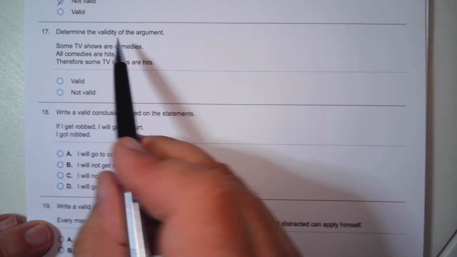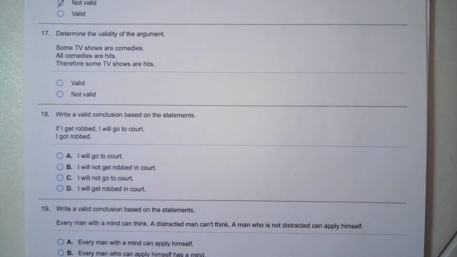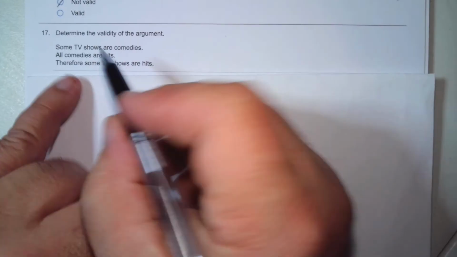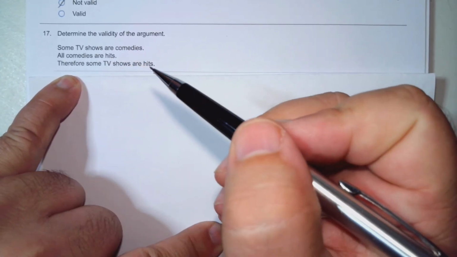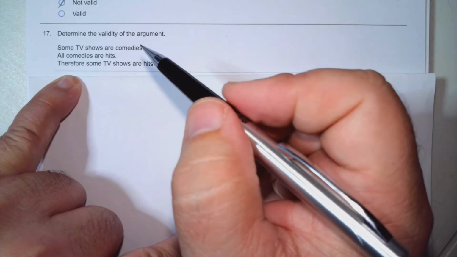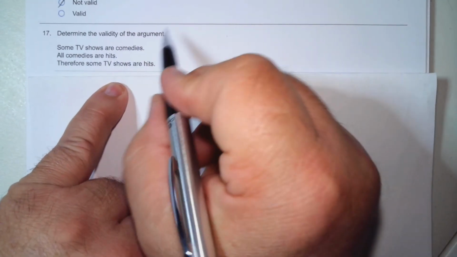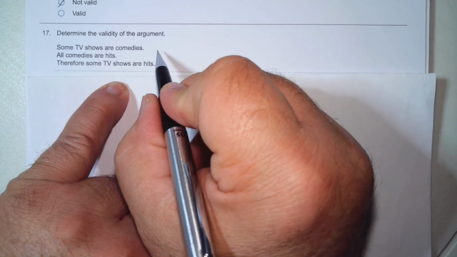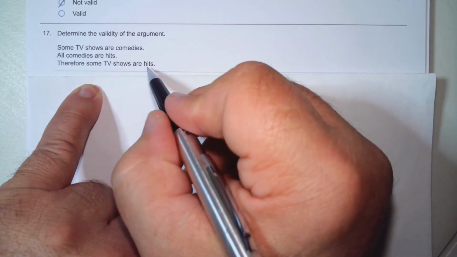Likewise, determine the validity of this. Alright, so we'll do the same thing. Let's create. Some TV shows are comedies. So what is some TV? Not all. All comedies are hits. Therefore, some TV shows are hits.